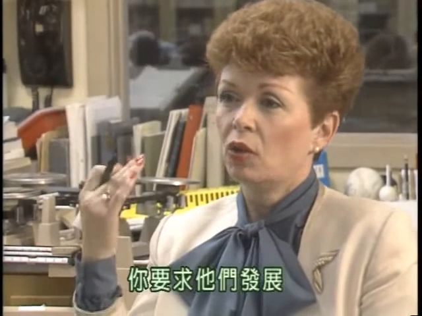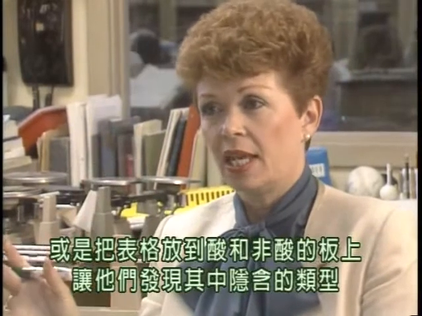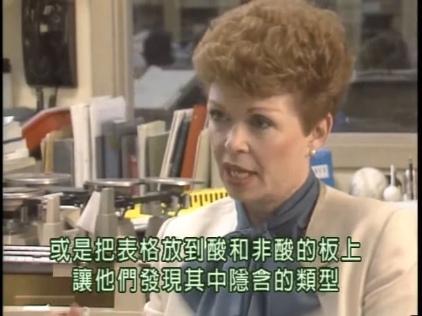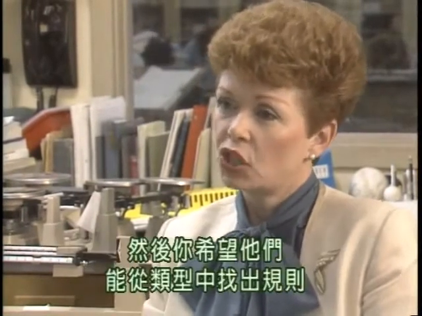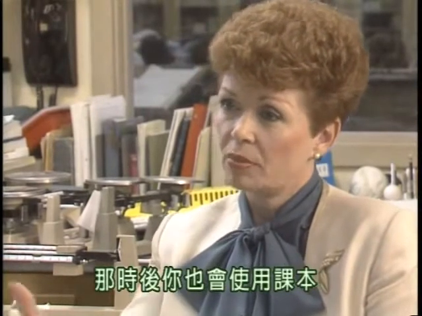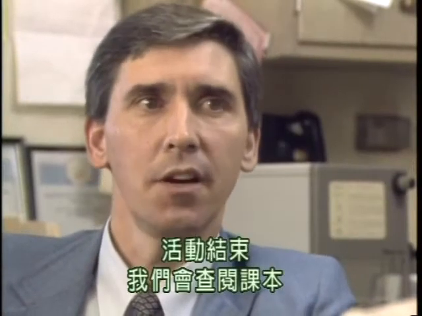So you'll have them generate or you'll put the list on the board of the acids and the non-acids, and you'll have them try to see a pattern in that. Correct. And then you want them hopefully to generate a rule from that pattern. Yes. You'll also be using the book at that time? We will go to the book at the end of that activity.